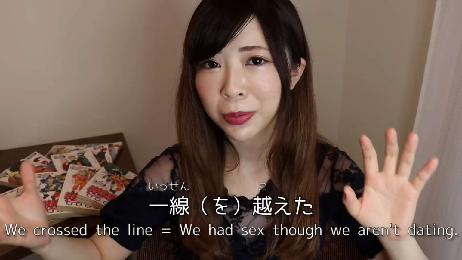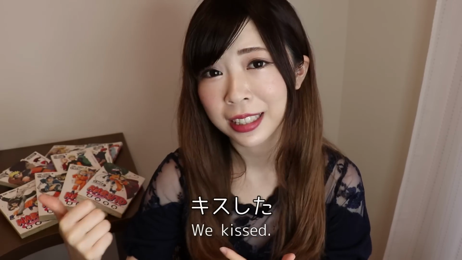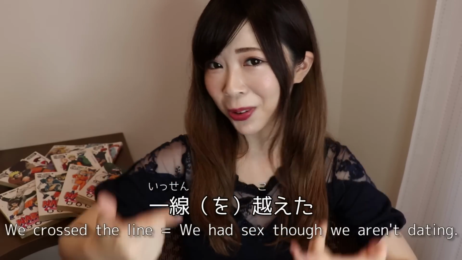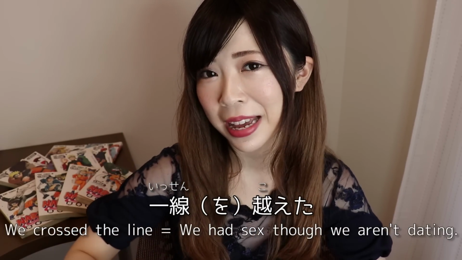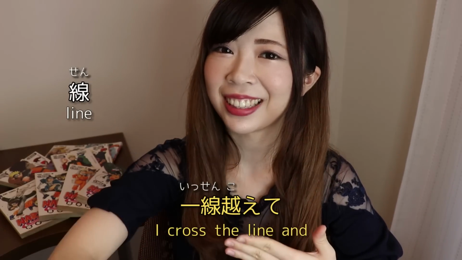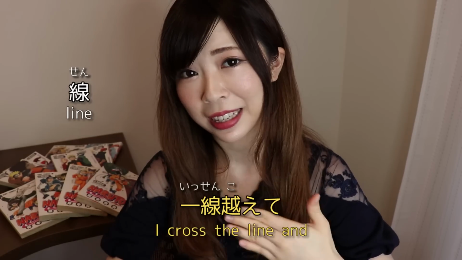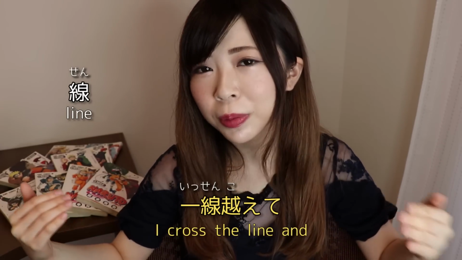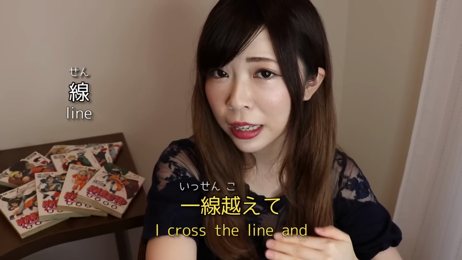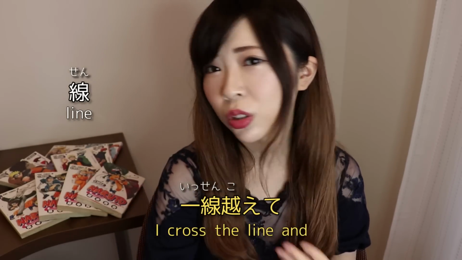So some people say キスした, like we kissed, but then 一線越えた, and that's like implying that you had sex. But this song, 一線越えて, I don't think this is implying that the boy had sex. It's more just probably crossing the line literally, or maybe he means he crossed the line, went too far.